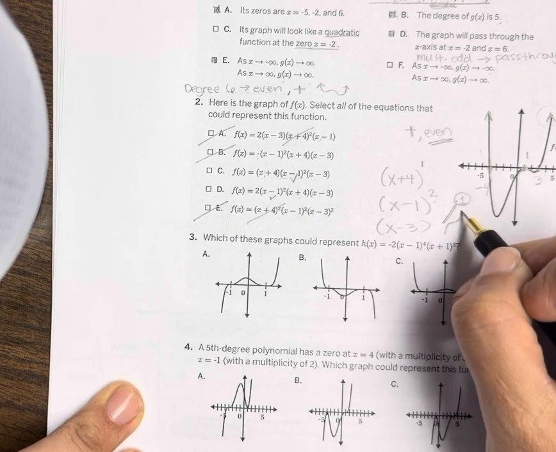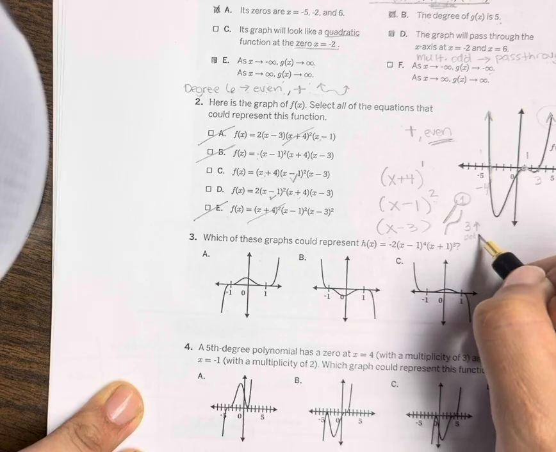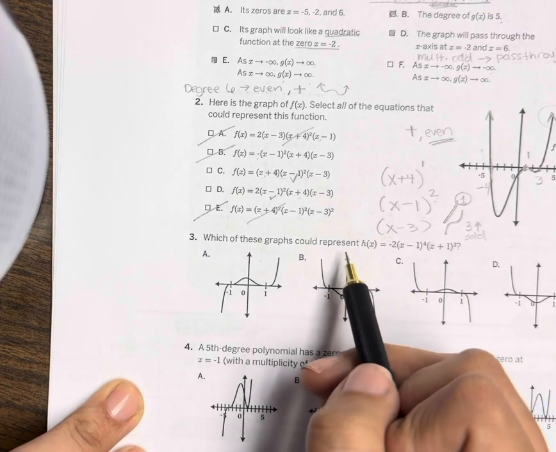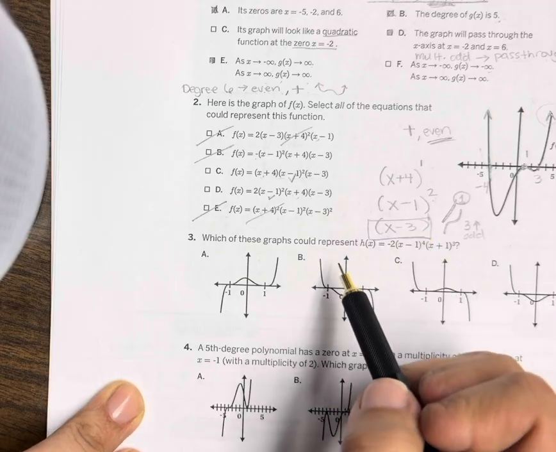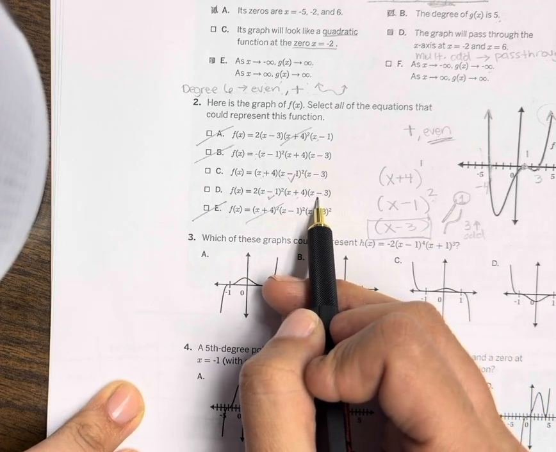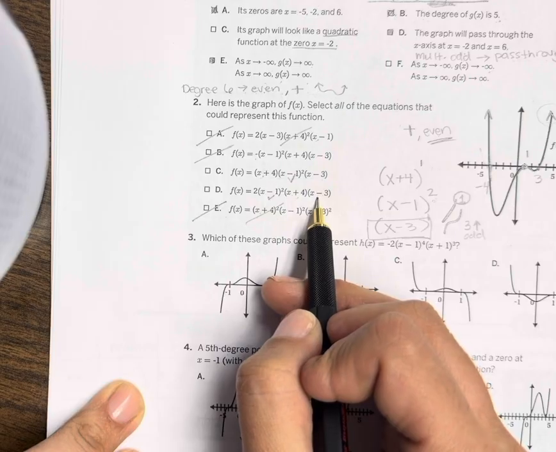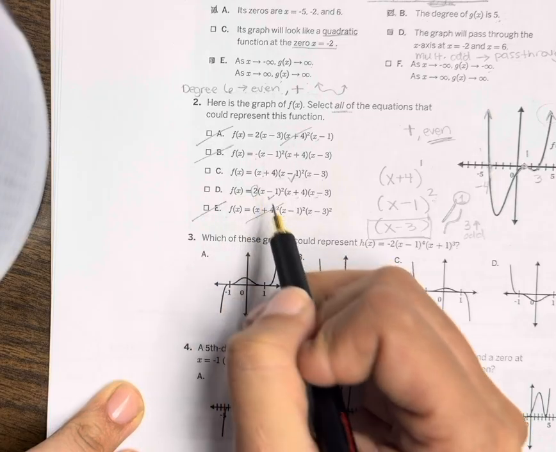But if it does a little wiggle like that, that's a multiplicity of 3 or higher as long as it's odd. So I see an x minus 3, and I'm thinking it should be to the first power right here. Wait, what? Are these two identical? What is happening here? They are. Oh, it said select all. They're not identical, you guys. This one has a 2, all right?